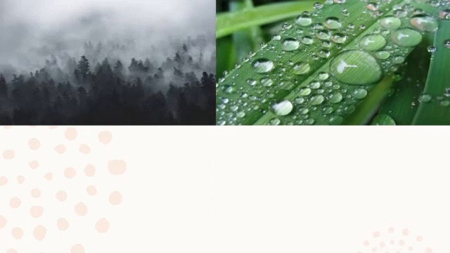Fog, this you can see in the early morning, not in the rainy season. When the water vapor condenses on dust particles in the air, it forms fog. Fog is a low cloud close to the ground. You cannot see things clearly when there is fog. Dew. Just now we have studied about dew. Atmospheric vapor condensed into small drops on a cooling surface at night. So these drops are known as dew.